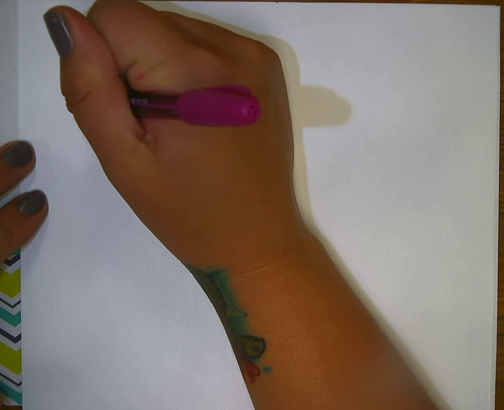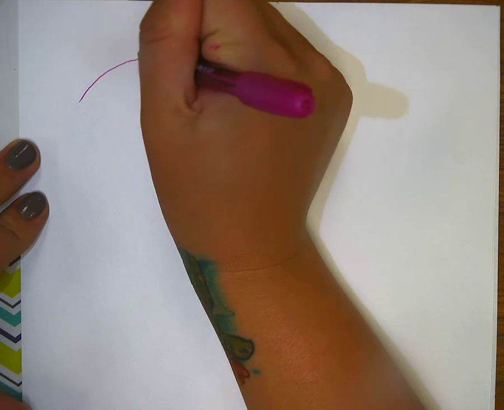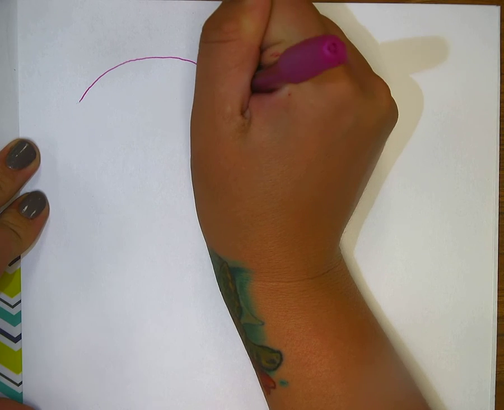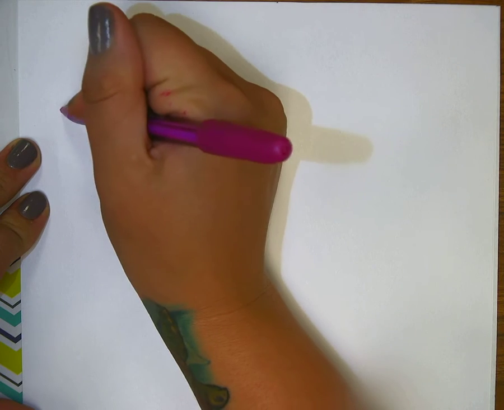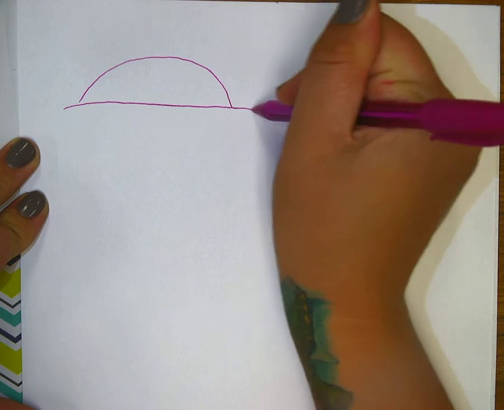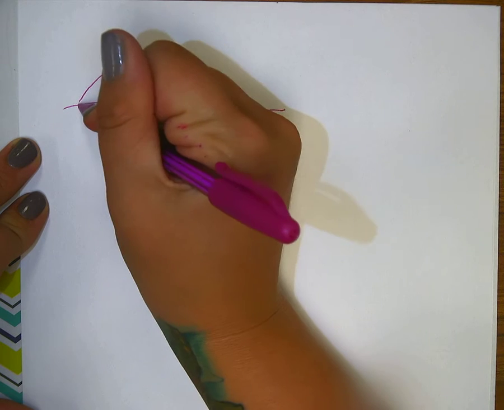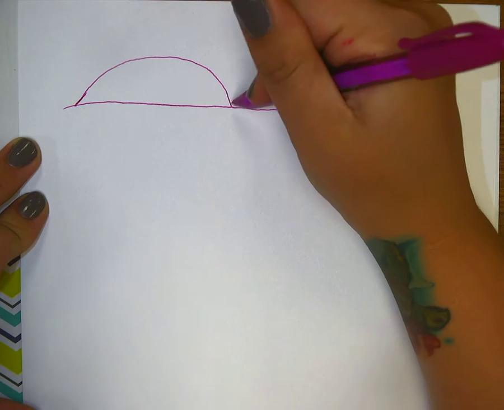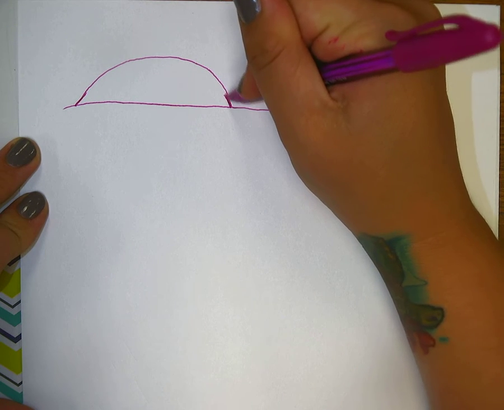You'll want to draw a picture of the situation itself. So we're going to draw the motorcycle, and I'm actually just going to draw the path of the motorcycle. This motorcycle jump, they're going to be jumping from one ramp and landing onto another ramp.